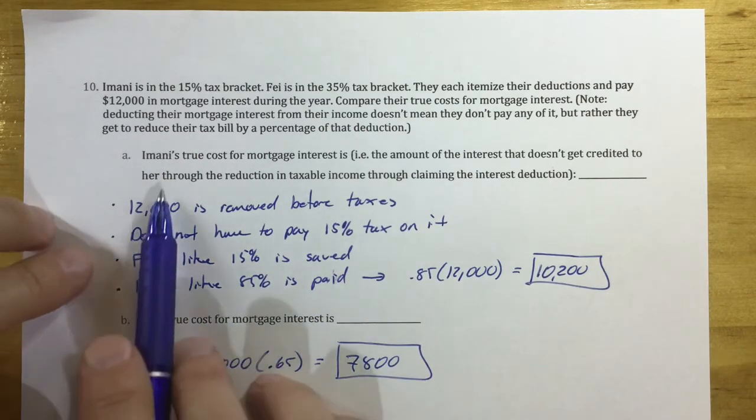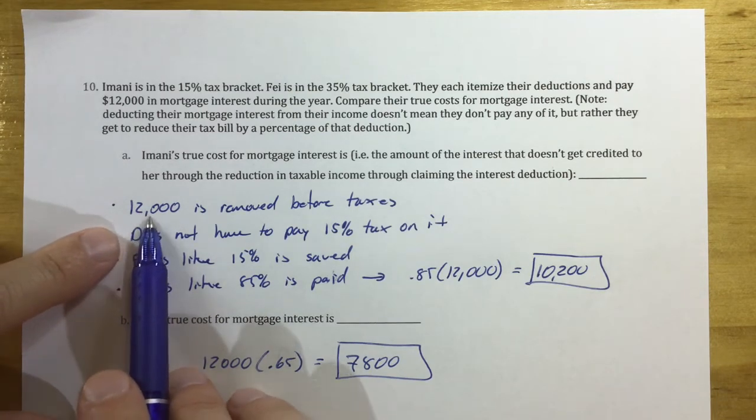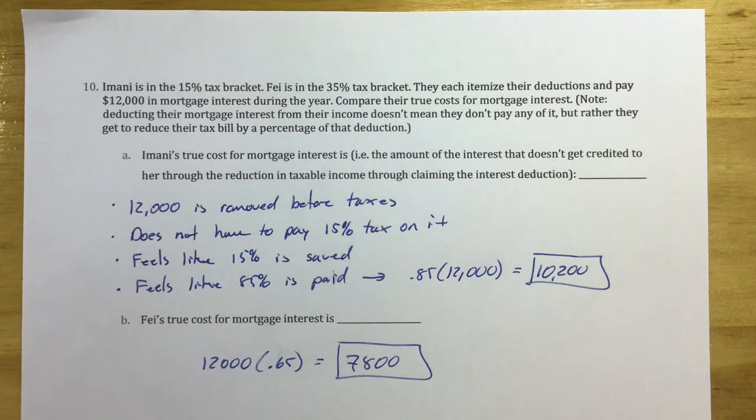All right, so she has $12,000. Okay, let me think this through here. The way that I want to approach this first is to think, and this is not a true way to say it, but just kind of think this for a moment. If she's in the 15% tax bracket, then imagine it as though 15% of all her money gets taken away. But for everything that we can write off as a deduction or an exemption, etc., she does not lose the 15% on those things.